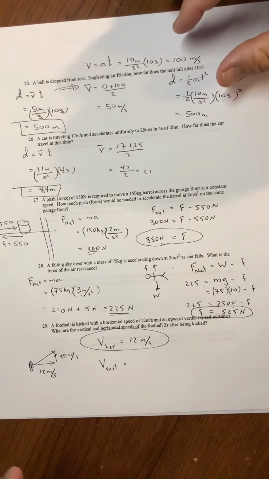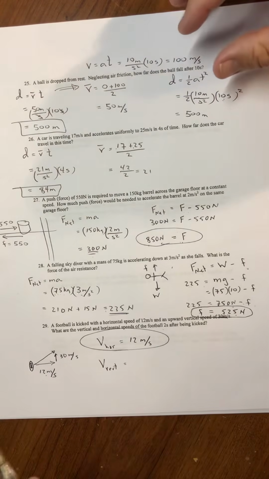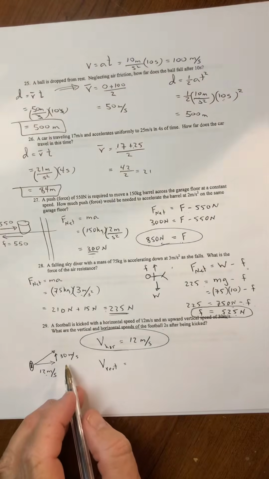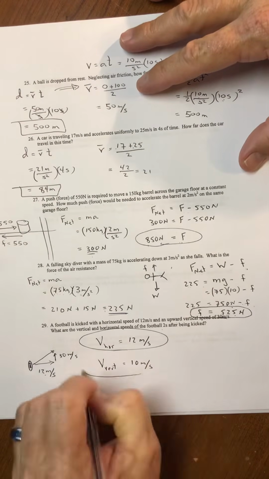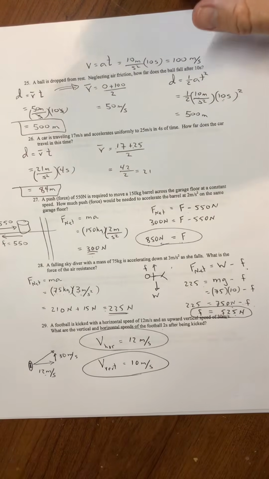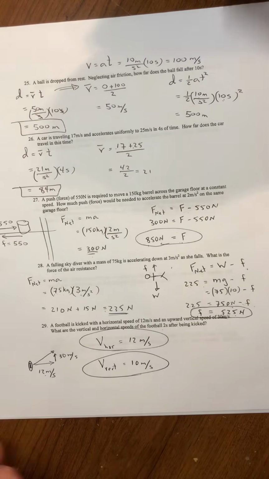Upward. There's the upward. All right, so I put a 30 there. So a second later, it would have lost 10, so that's 20. A second after that, it would be down to 10. So there's the two answers, the horizontal and the vertical speed.